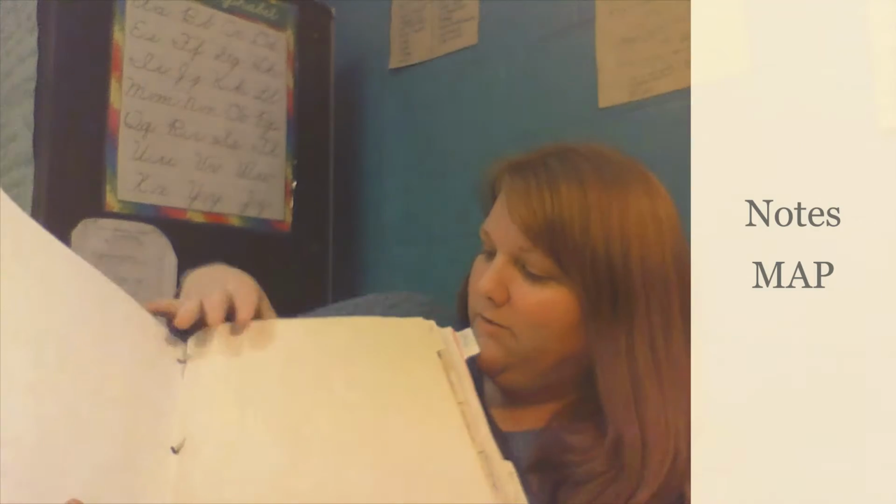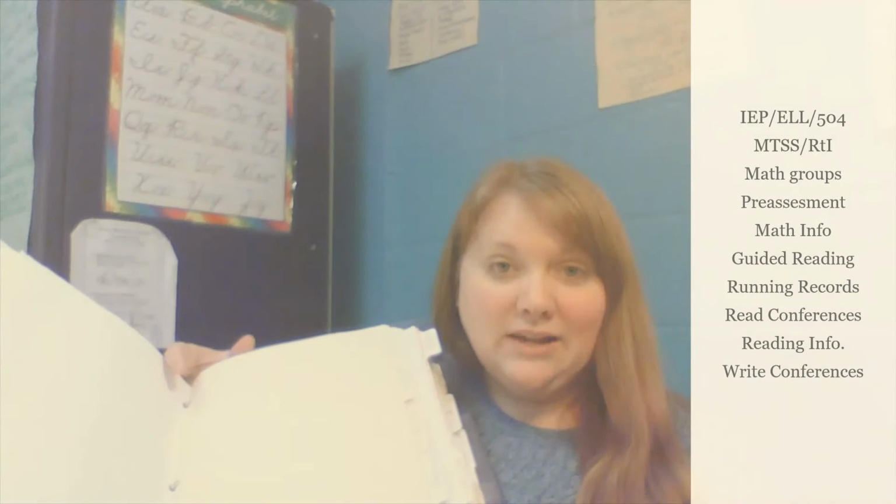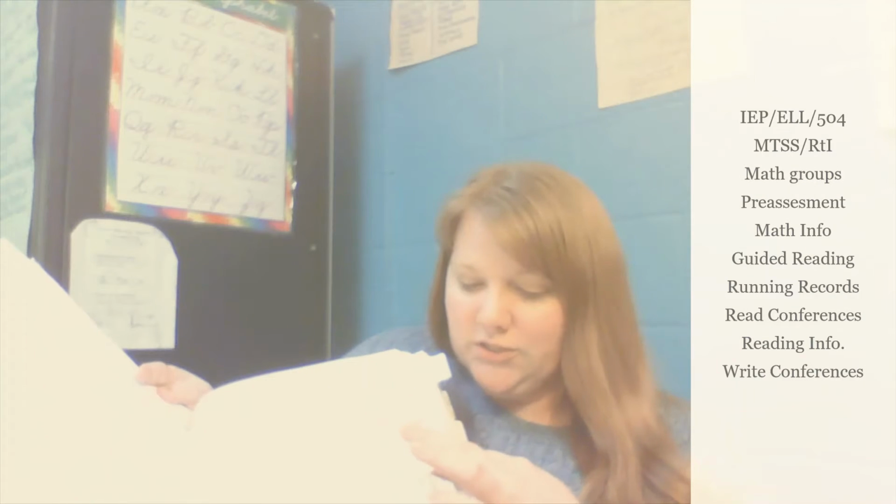My next section is my MAP data, which I have my class and individual MAP reports here, so I can always go back and look at percentiles of certain students. My next section is my IEP, English Language Learner, and 504 plans and their list of accommodations and any notes I've gotten from their teachers.